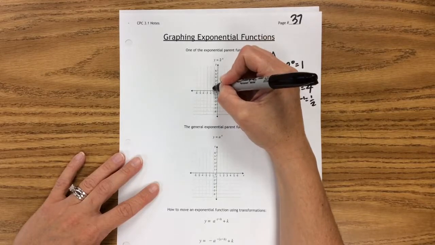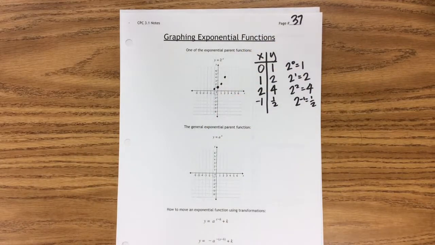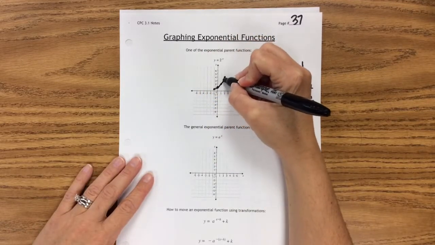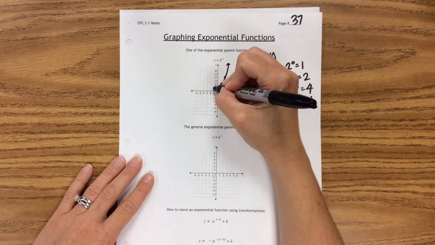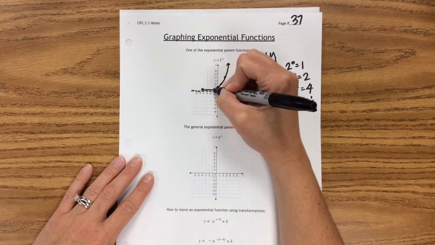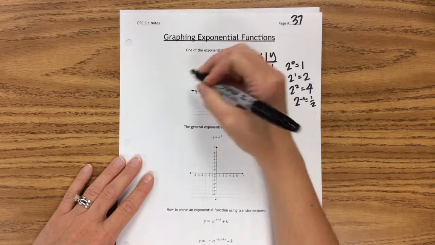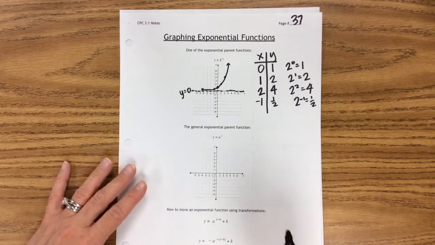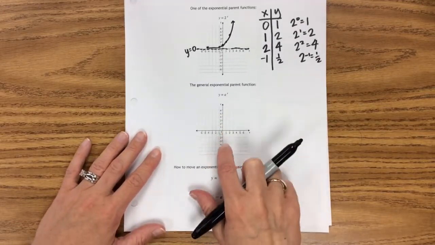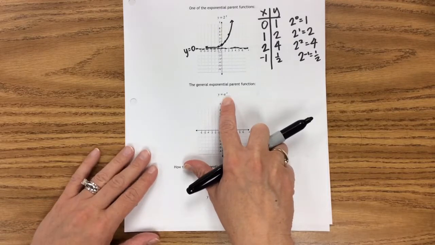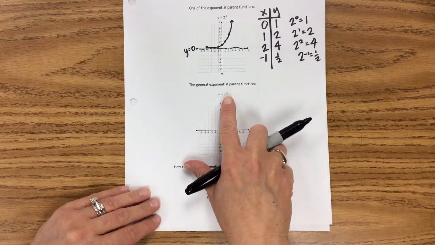So that gives me some points to start with. And we could do more, but I kind of see the general shape here. It is curving upwards and goes down like this. There is a horizontal asymptote at y equals 0, and some of these things are true all the time. So we are going to talk about what is true all the time with the general exponential parent function, which would just be a to the x.